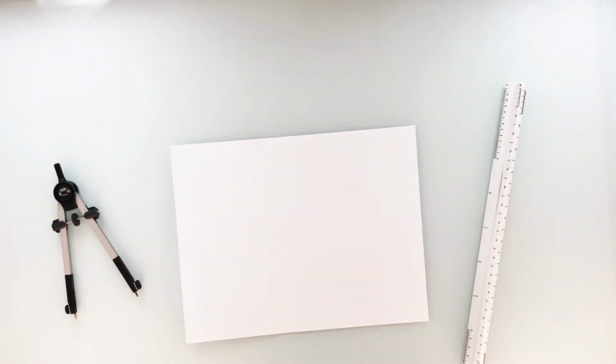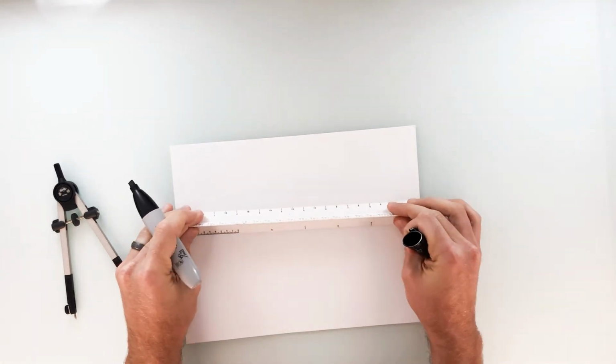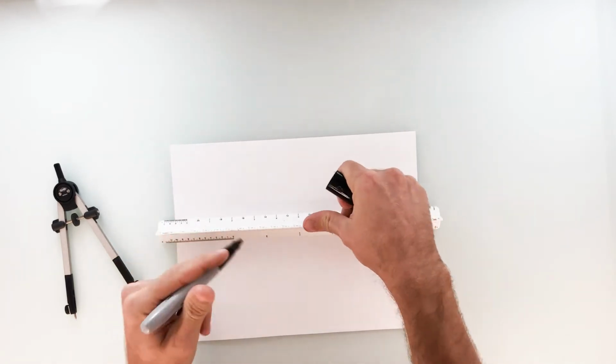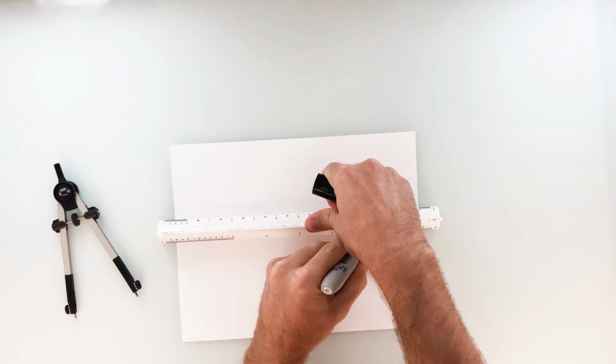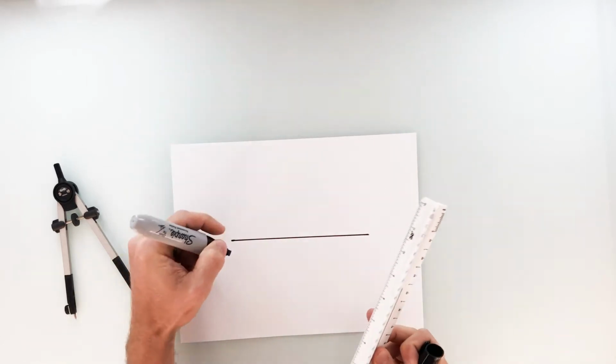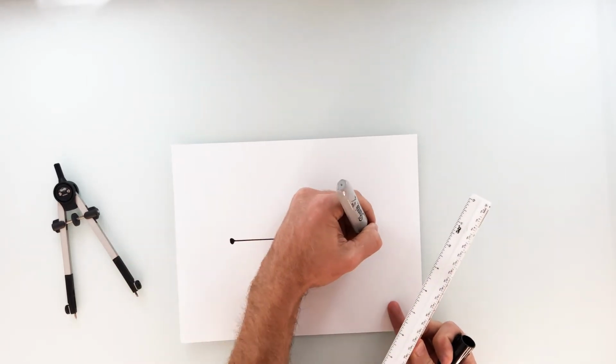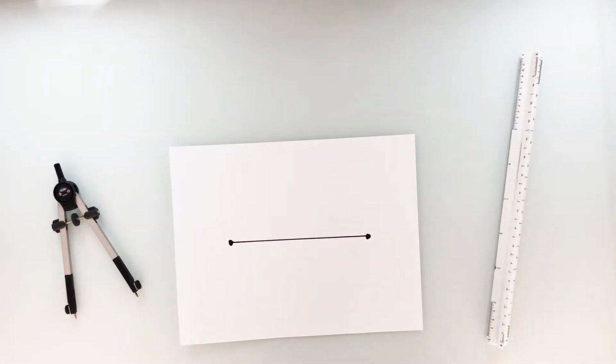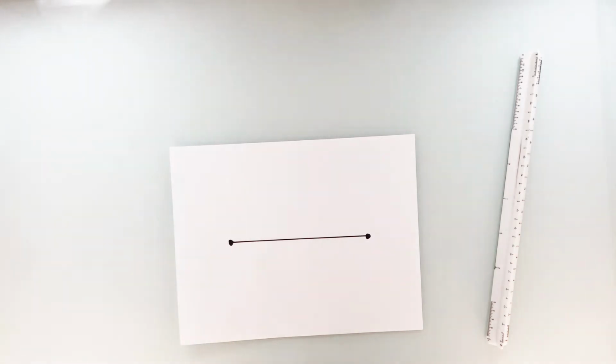Okay, so the first thing we're going to do here is create a segment to bisect. So we're just going to make a straight line, and put endpoints so it is a segment. Then we want to cut that segment in half. And we want the line that cuts the segment in half to be perpendicular to that segment, so we want to cross it at a 90-degree angle.